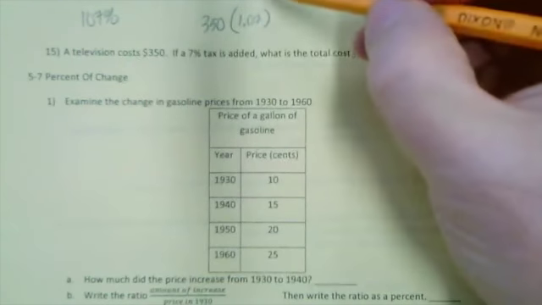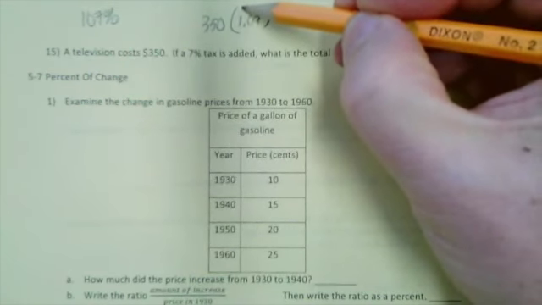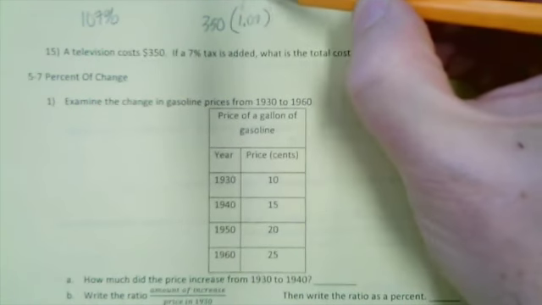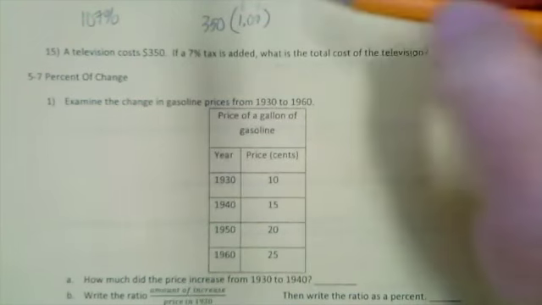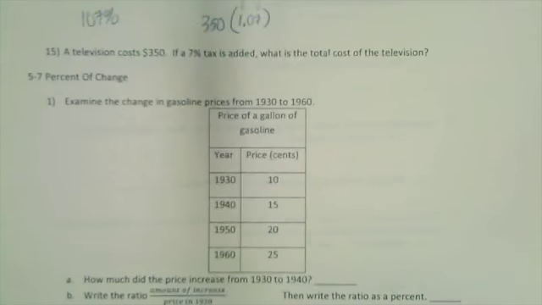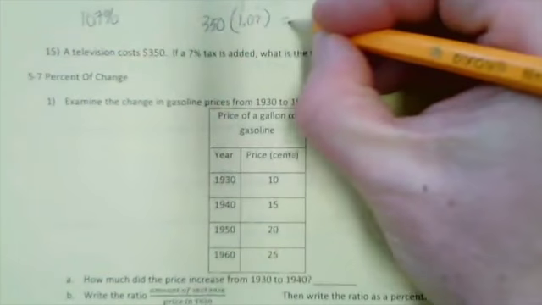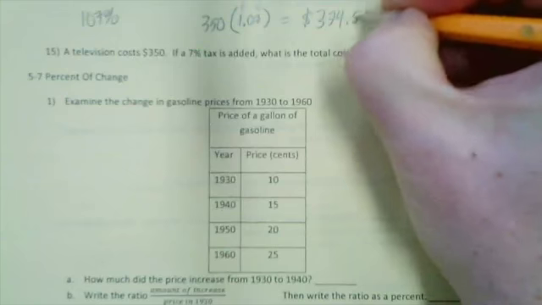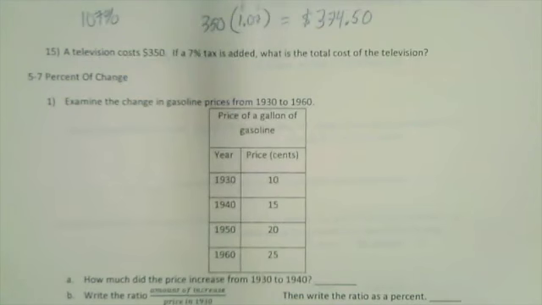So just so that we understand here, that 1 right here shows us the 100% of the original value of the $350 plus another 7% added that we're going to get. So I'm going to throw that into my calculator as 350 times 1.07, and that gives me $374.50.